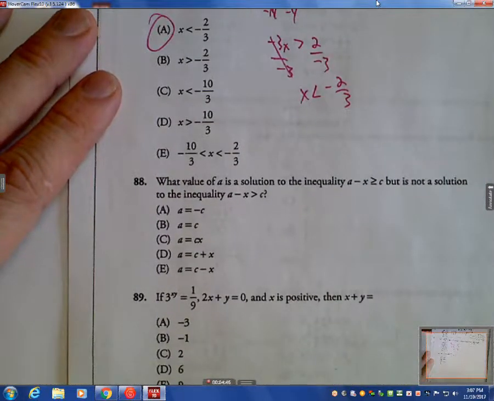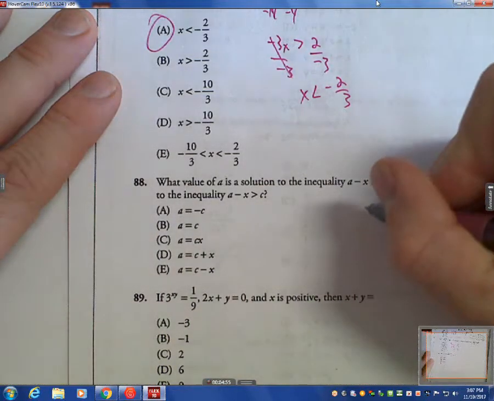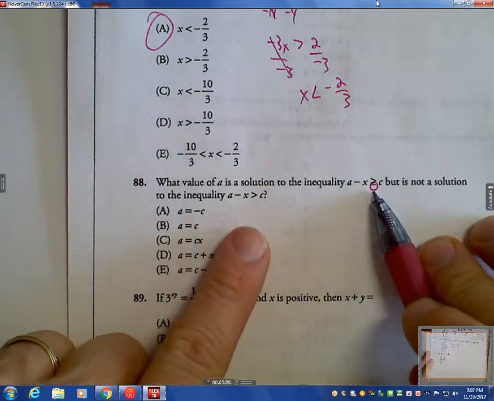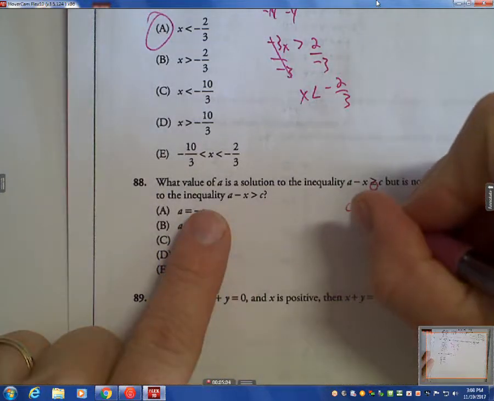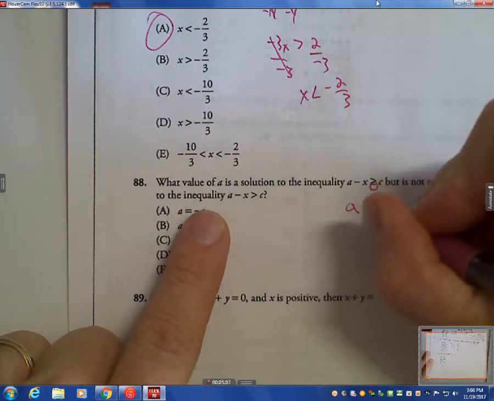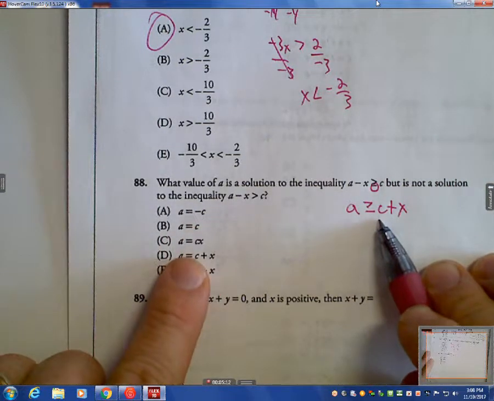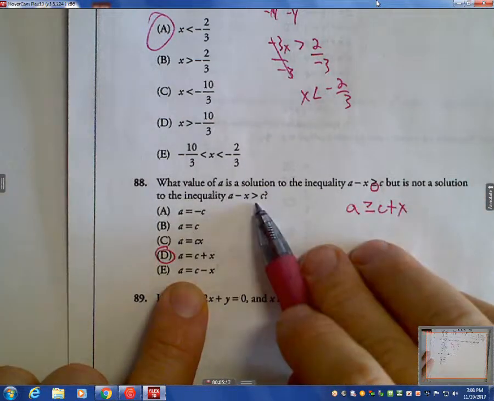What value of A is a solution to the inequality, but is not a solution to the inequality A minus x greater than C? The only difference is the equals. If I'm trying to get A by itself, I'm going to add x to both sides. So I know that C plus x is a solution. So A could equal C plus x on this one, but it cannot equal on this one. That's the only difference.